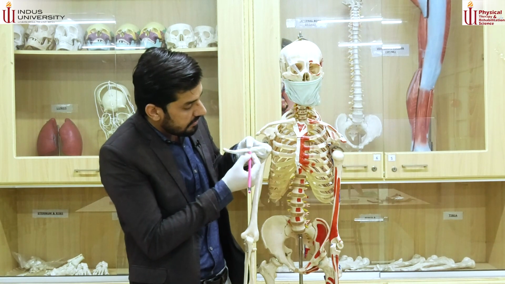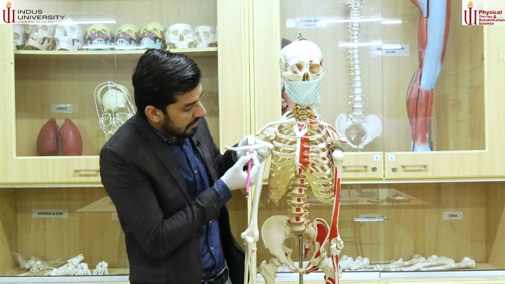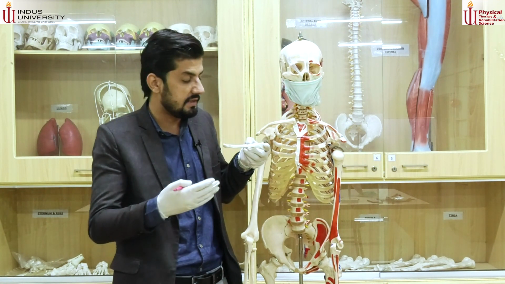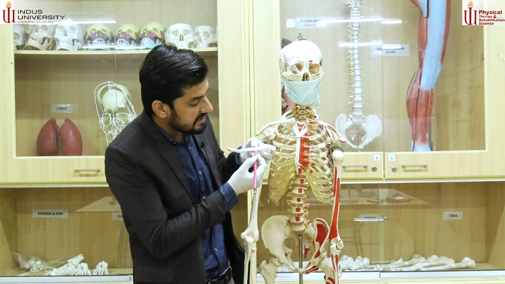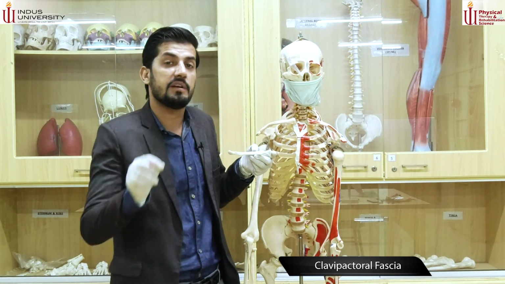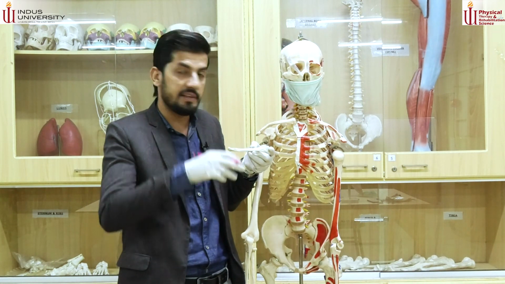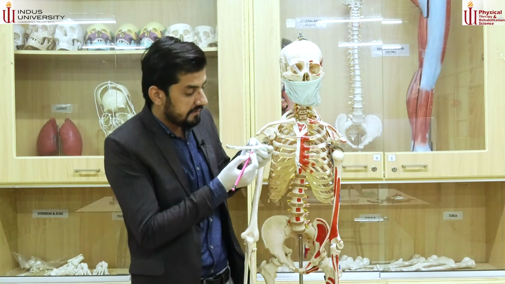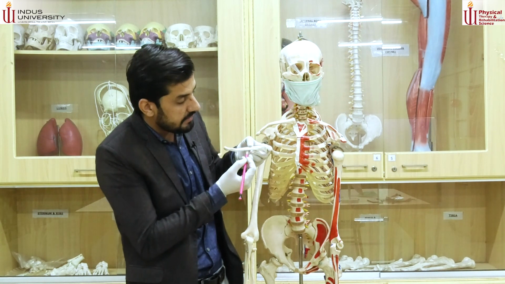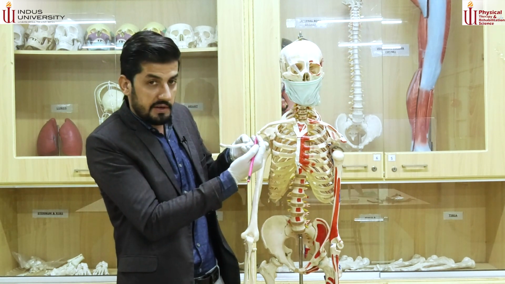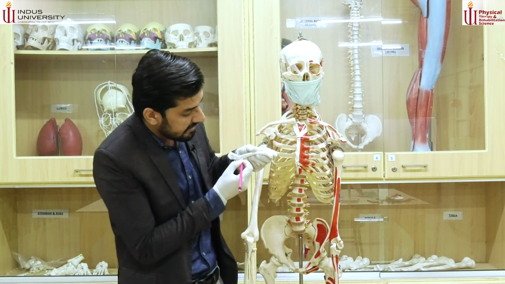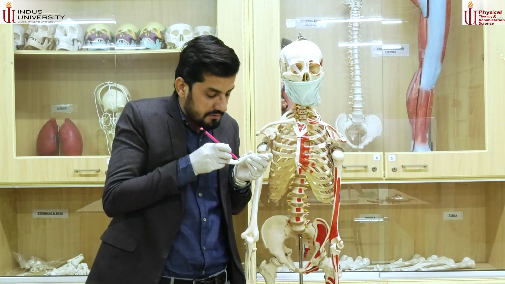These lips are the outer lip and inner lip. You can see the lips as margins, basically the outer one and the inner one. They give attachment to the clavipectoral fascia. There is a fascia between the clavicle and the pectoralis, and that fascia gets attachment from the margins of these lips. Then when you come laterally toward this side, you will feel a foramen. This foramen is the nutrient foramen.